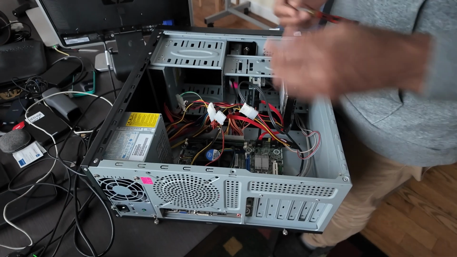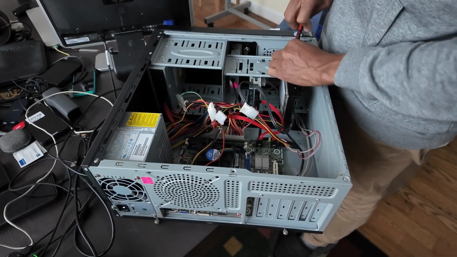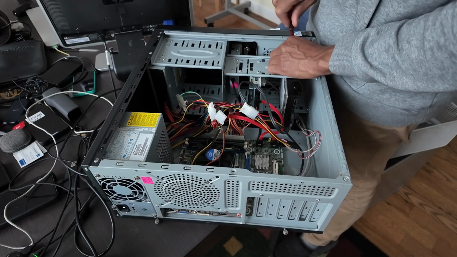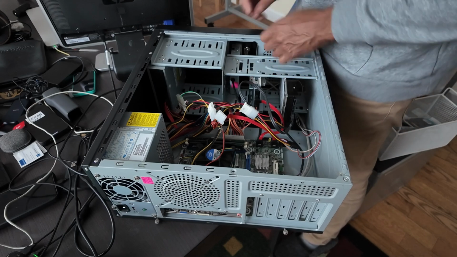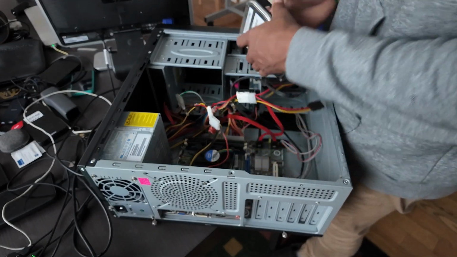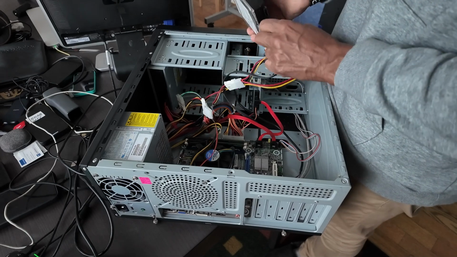Let's take the hard drive out. So the hard drive is where you store your data, okay? Your data at rest. When the computer is off, everything is stored on the hard drive. So you keep it on there so you don't lose anything. And I'm gonna take this out. And this is what a hard drive looks like.